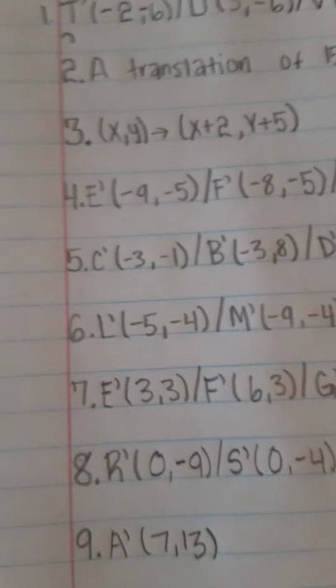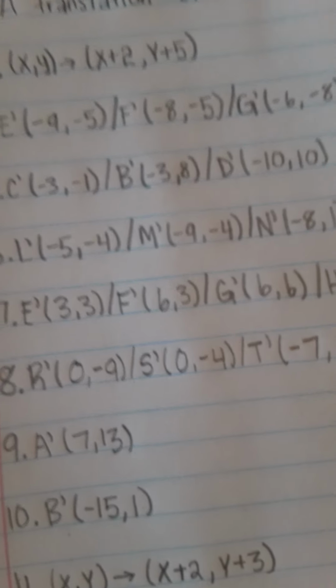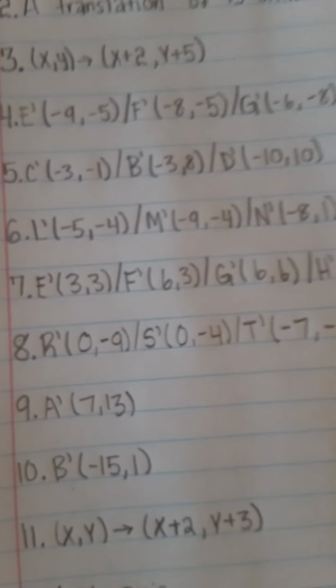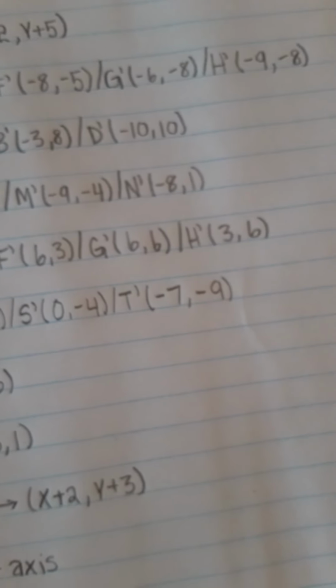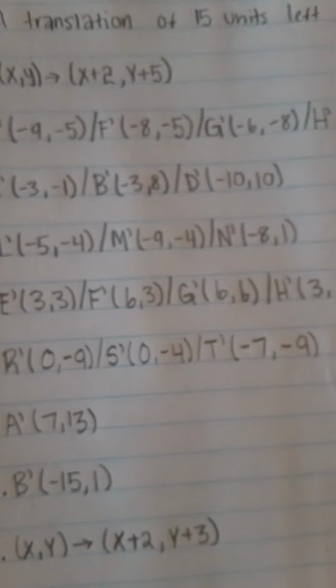Write the coordinates of the vertices after dilation with scale factor 3. So just take the coordinates and multiply x and y by 3. So E prime, what is this, number 7? Yeah, E prime 3, 3, F prime 6, 3, G prime 6, 6, H prime 3, 6.